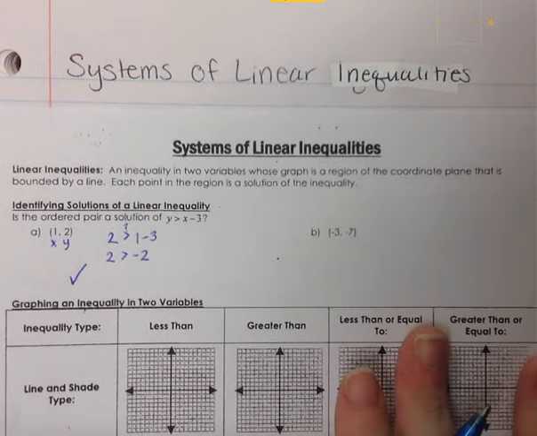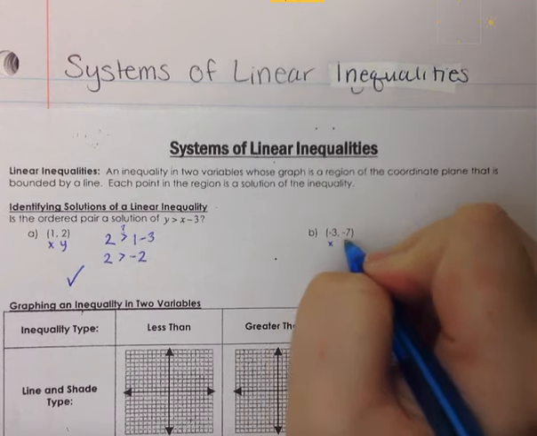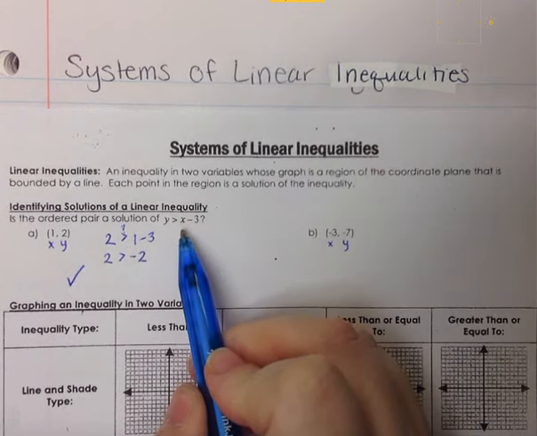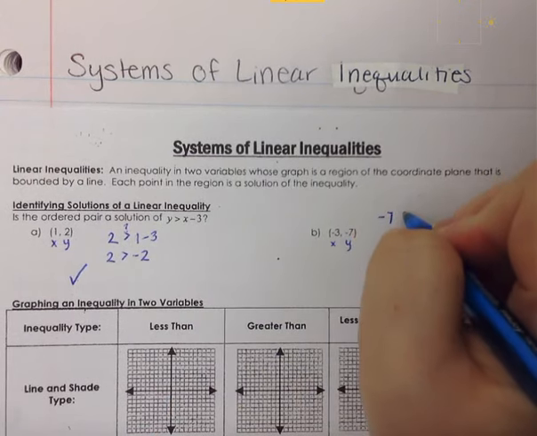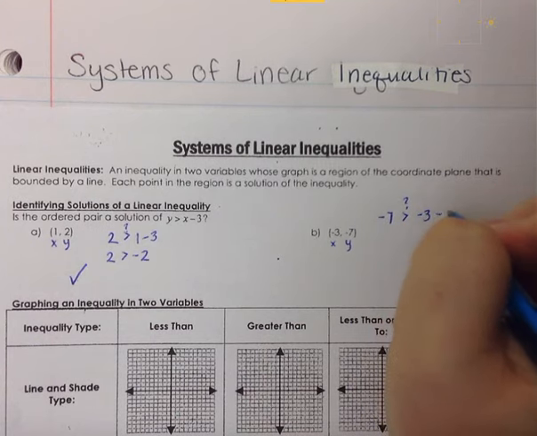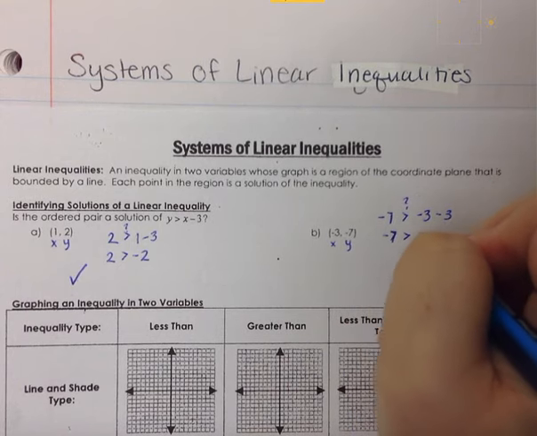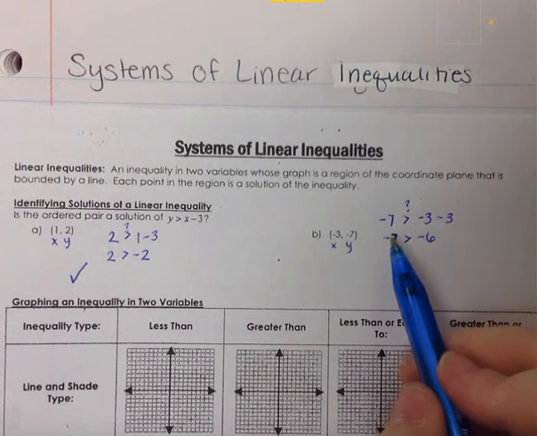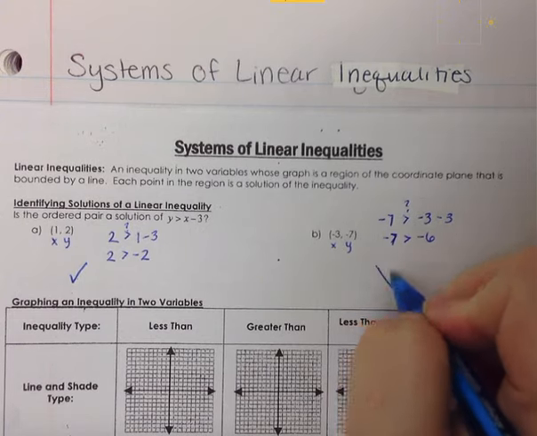The second example is negative 3, negative 7. So again, we have an x and a y. We're plugging into the exact same linear inequality. So the y value is negative 7, and we want to know, is this greater than the x value of negative 3 minus 3? So is negative 7 greater than negative 6? Negative 7 is actually smaller than negative 6, because when you go into the negatives, the larger the number, the smaller it is. So this is not a solution, so this is no.